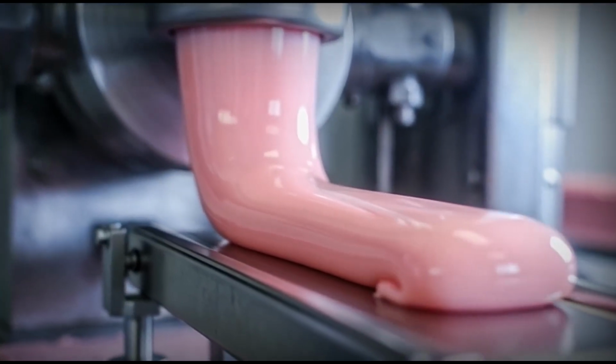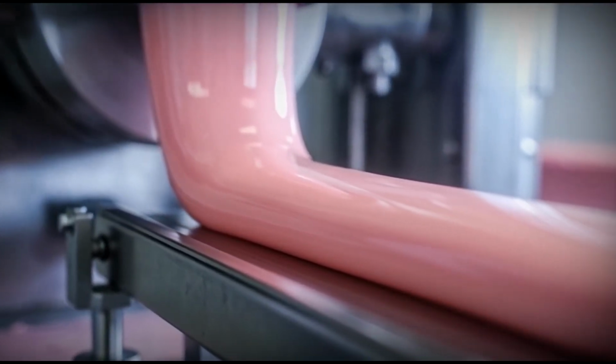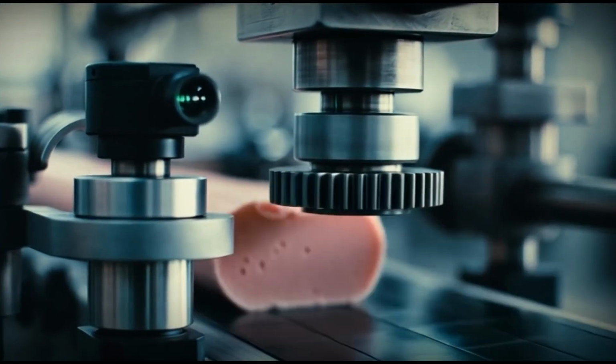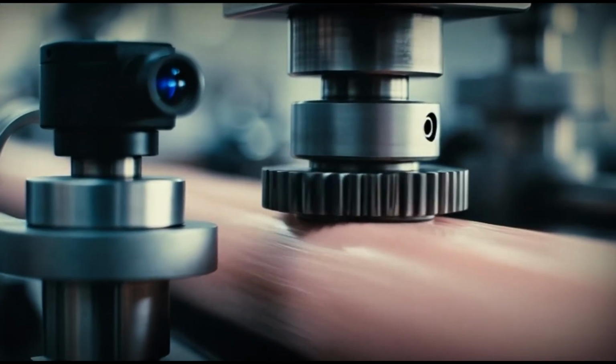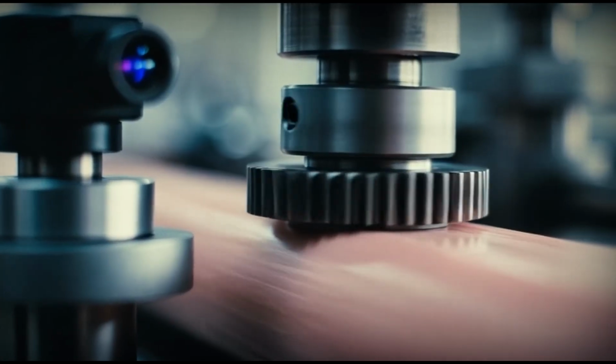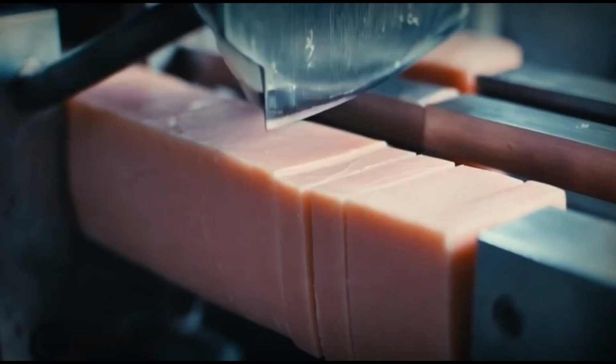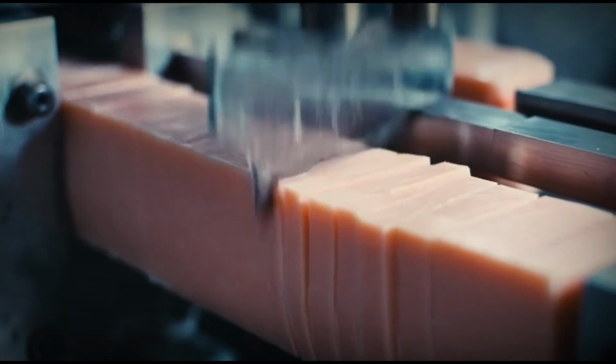Colorants are also introduced to create visually appealing products that attract consumers and differentiate product lines. Additional ingredients such as aloe vera, shea butter, glycerin, vitamin E, or natural exfoliants like oatmeal may be added. These enhance the skincare benefits of the soap, making it more than just a cleansing product.